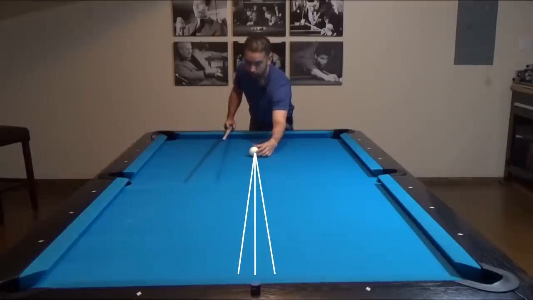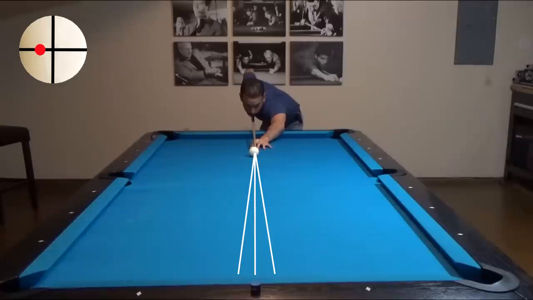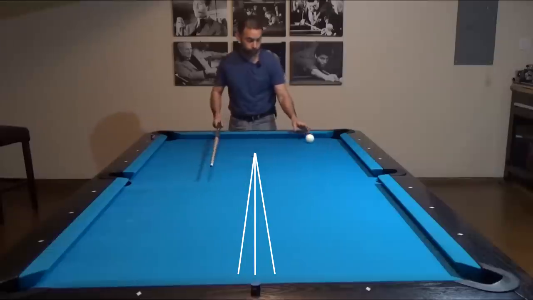Now let's try the same thing with left English. So I'm going to apply 1 tip's worth of left English and then change my line of aim until I can see that 1 tip's worth of right English is lined up with the chalk, and then I'm going to shoot. And I hit my target.